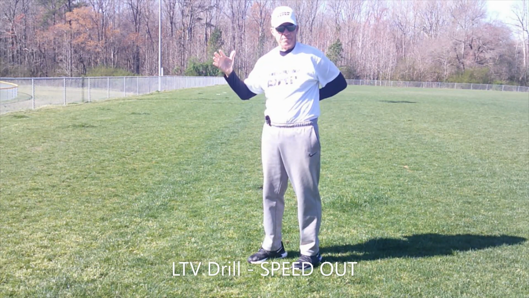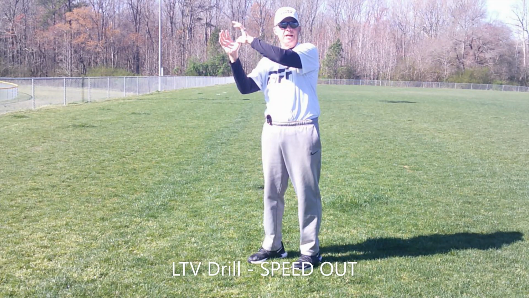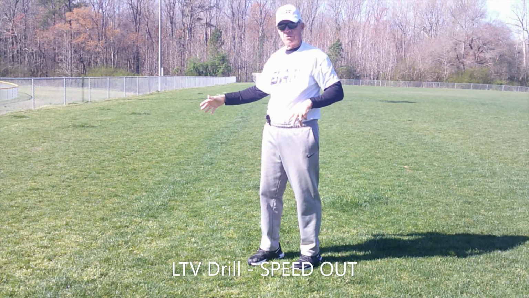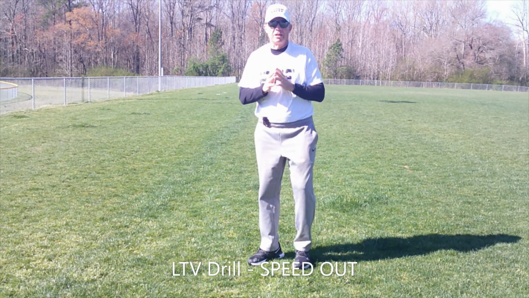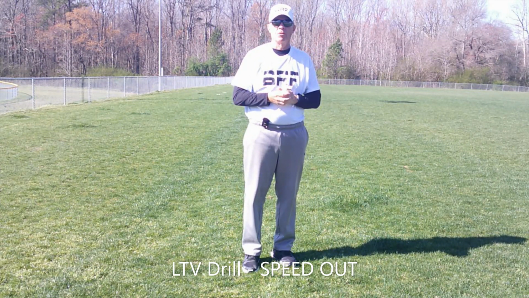If the defender is right behind him, immediately behind him, he could still throw that 1-ball, head height on the outside shoulder, and if for some reason the defender has chosen to play over top of that and cut him off, then he might have to throw a back shoulder. So let's take a look now at the quarterback executing the speed out drill for LTV.